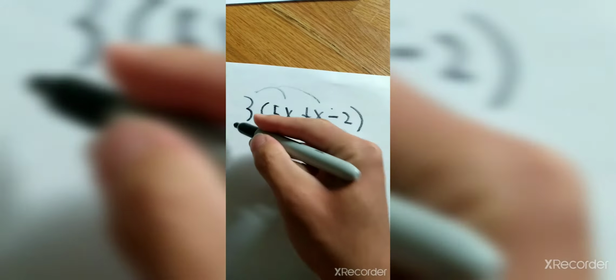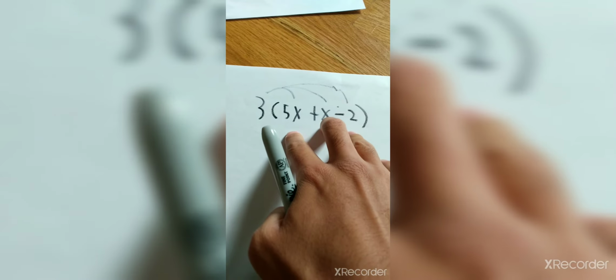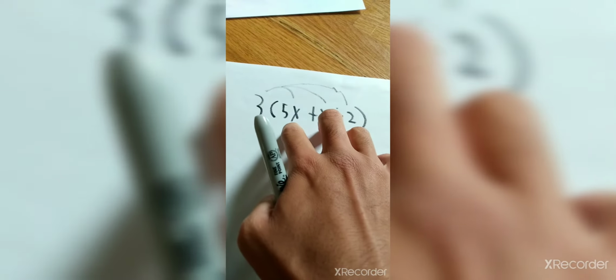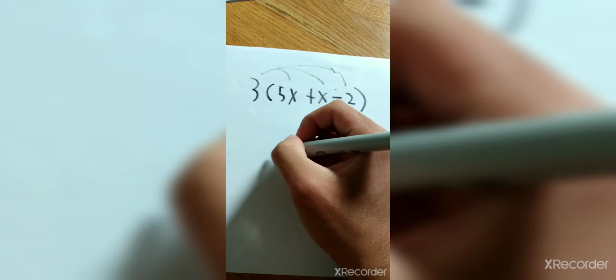So it'll attack the 5x. Then it'll attack the x. Then the 3 will also lastly attack the negative 2. But when they're being attacked, we're actually multiplying these numbers by 3 at the same time. So we have 3 multiplied by 5x. That's going to be 15x.